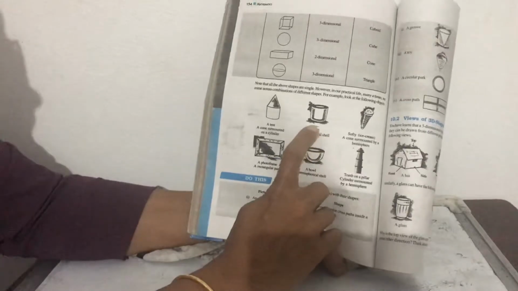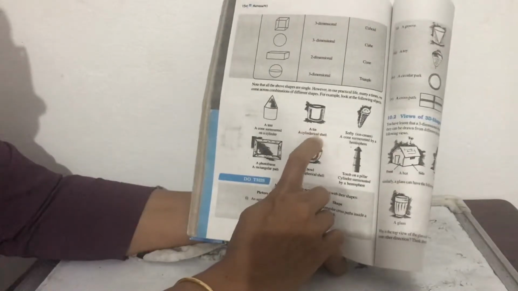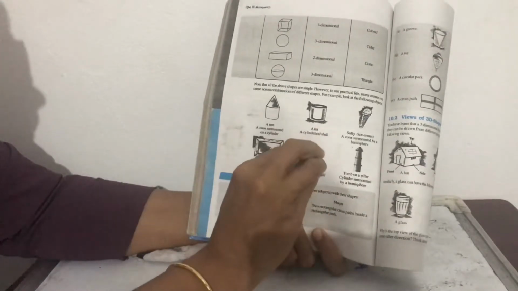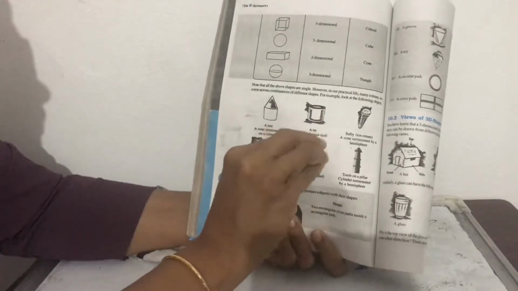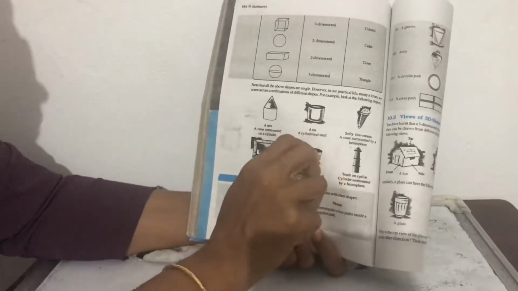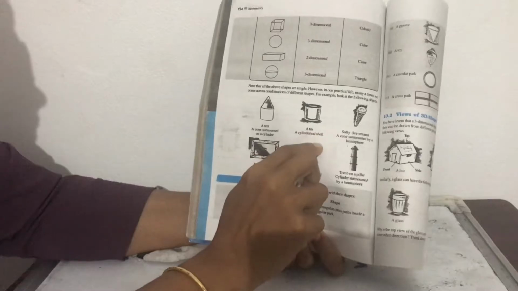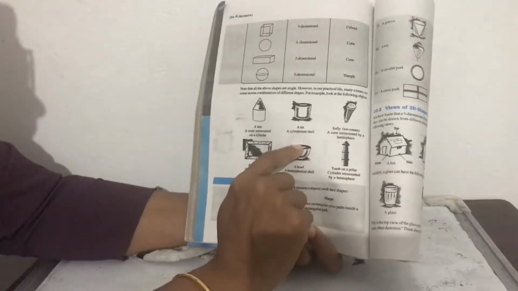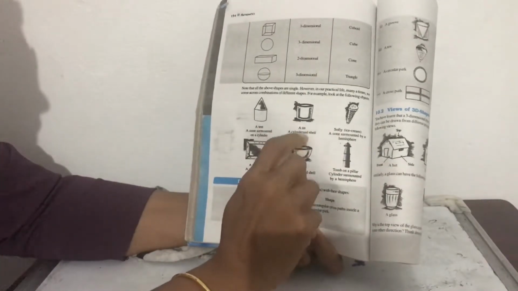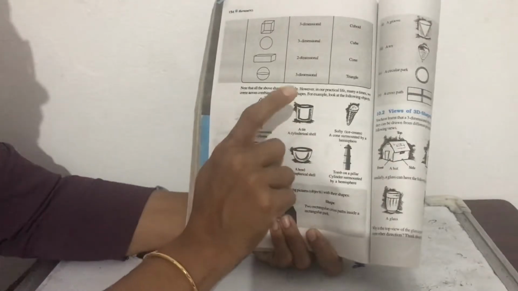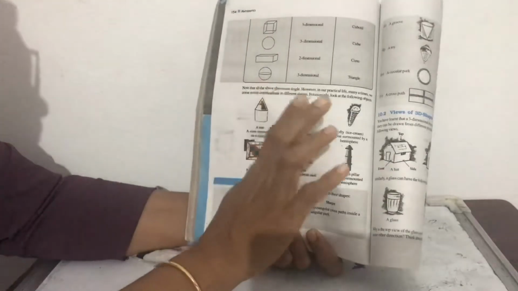Just like this is a tin, this is a cylindrical shell. Inside that it is a hollow part, so it is a cylindrical shell. Not a solid cylinder, it is a cylindrical shell because inside of this tin is empty.